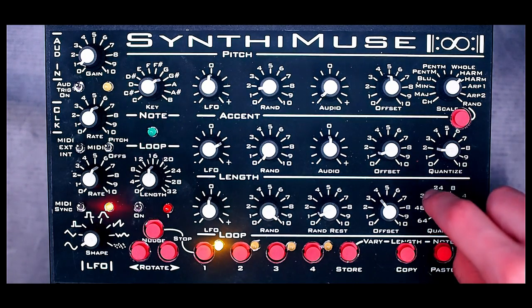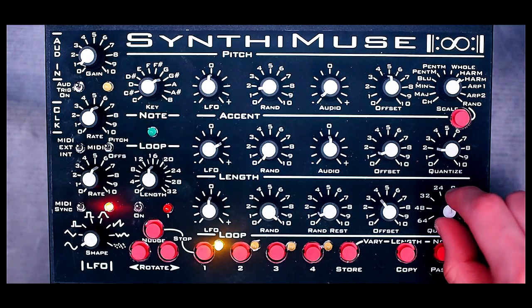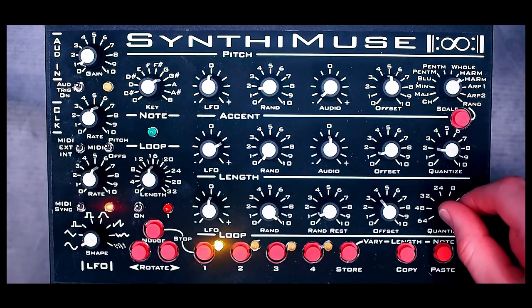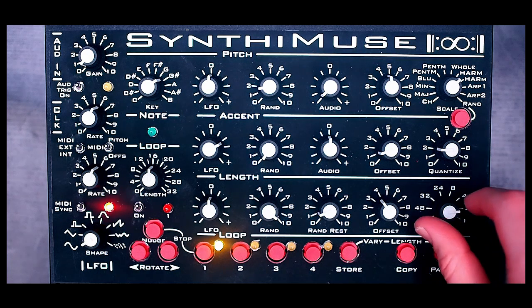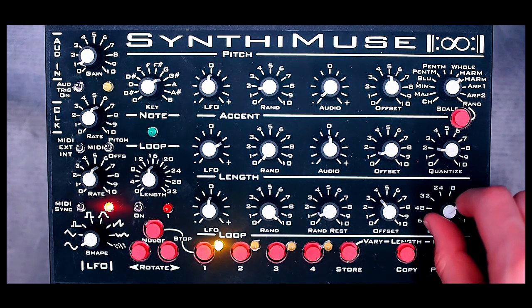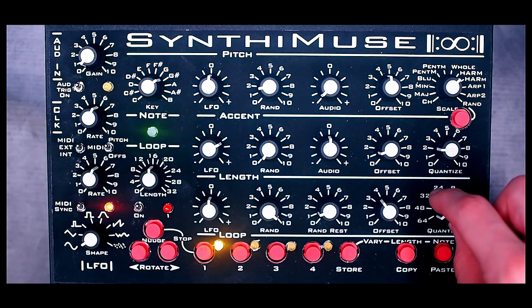We can also choose to quantize that. I'll stick to quantizing to 64ths.